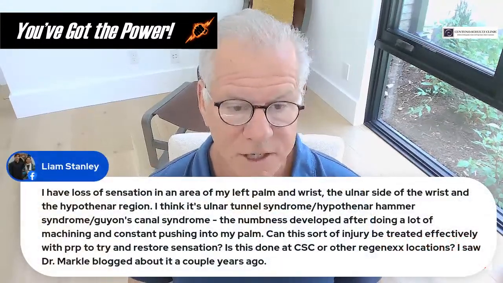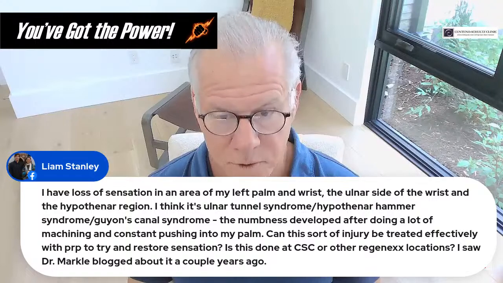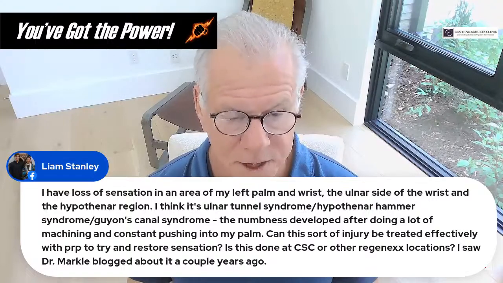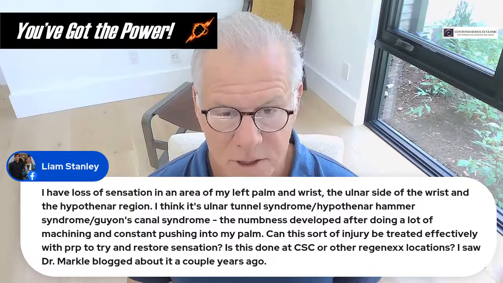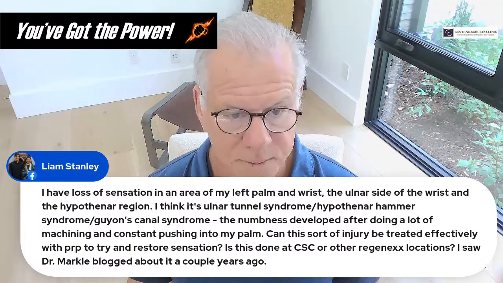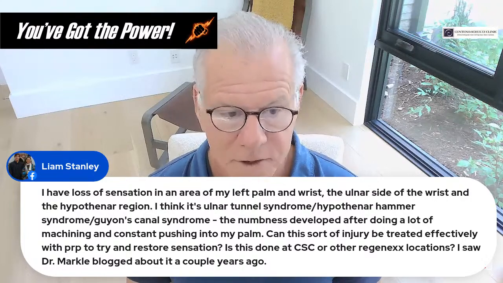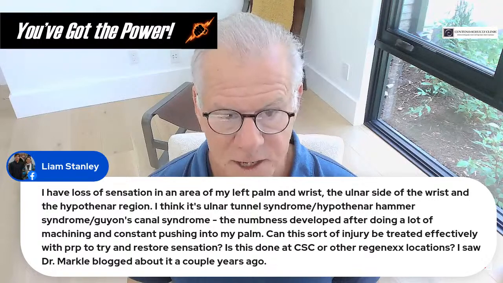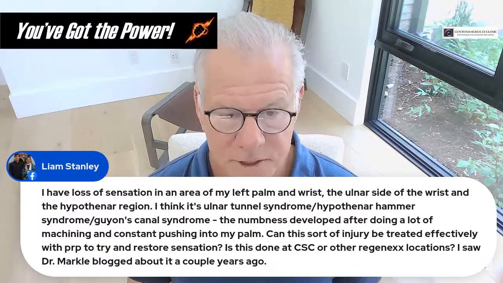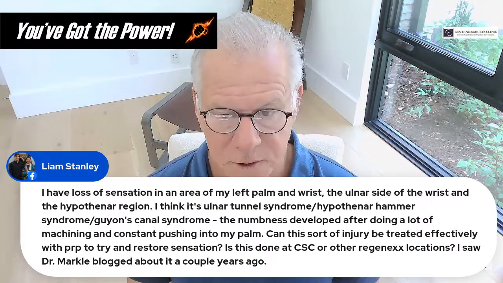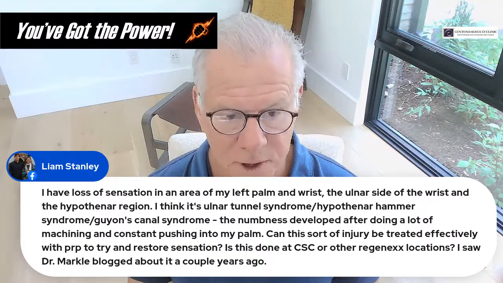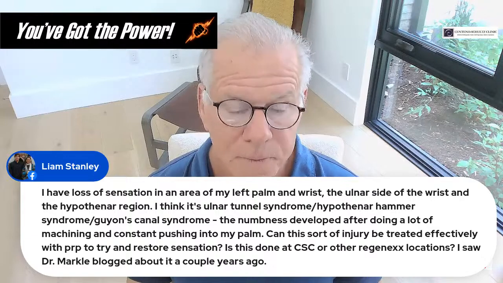Liam, I have lost sensation in the area of my left palm and wrist, the ulnar side of the wrist and the hypothenar. I think it's ulnar tunnel, hypothenar hammer syndrome, Guyon's canal. The numbness developed after doing a lot of machining and constant pushing into my palm. Can this sort of injury be treated effectively with PRP? Restore sensation? Is this done at C8 or other locations? I saw Dr. Marco blog about it a couple of years ago.